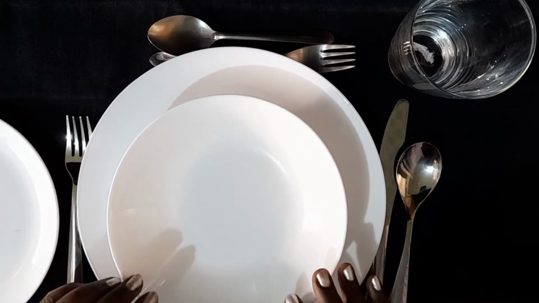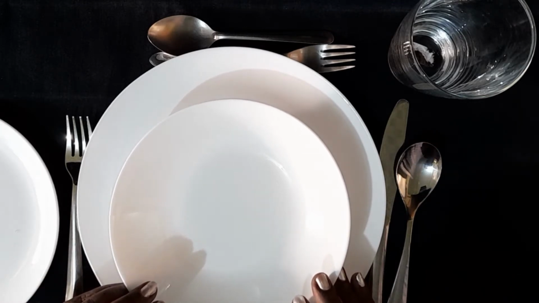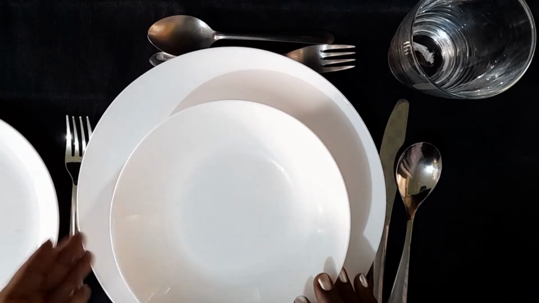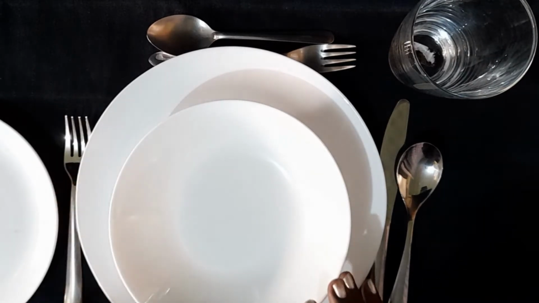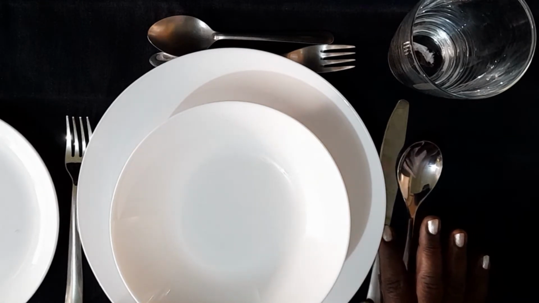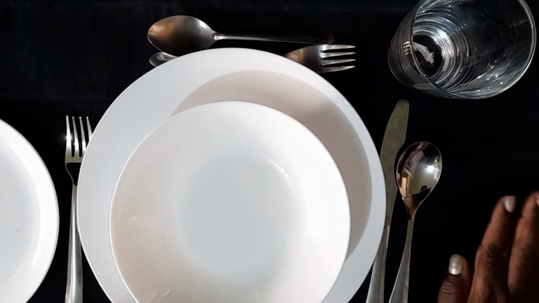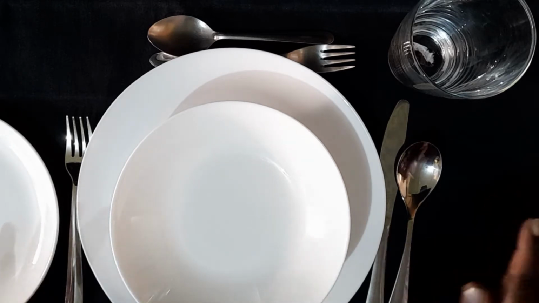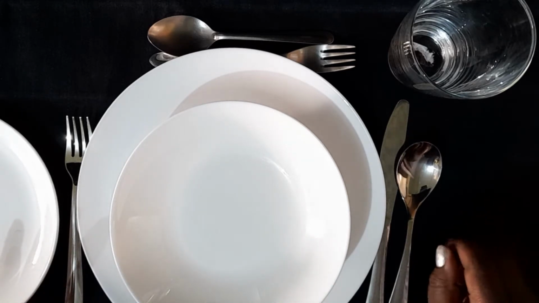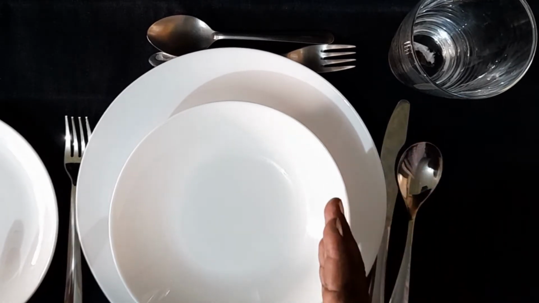So for the plates, the one on top will be the one that will be used first, and then you go in that order, up to the dinner plate. And then the same with the cutlery. The cutlery on the outermost side of either side, left or right, will be used for the first course. Then you go inwards, as they say.